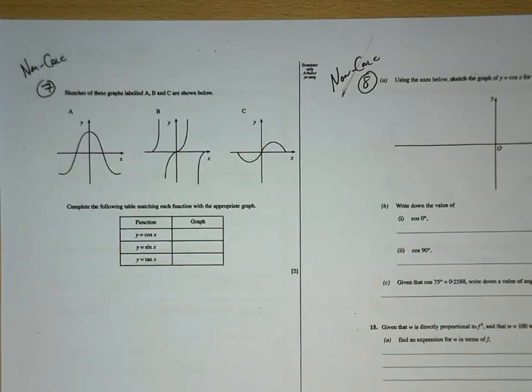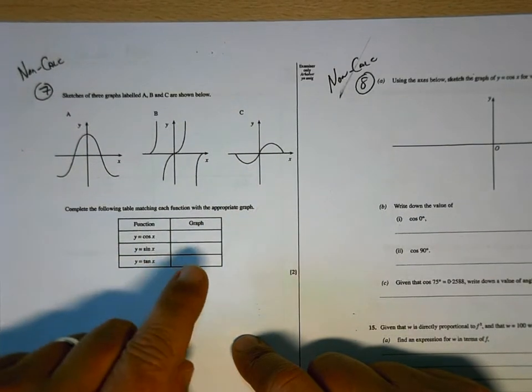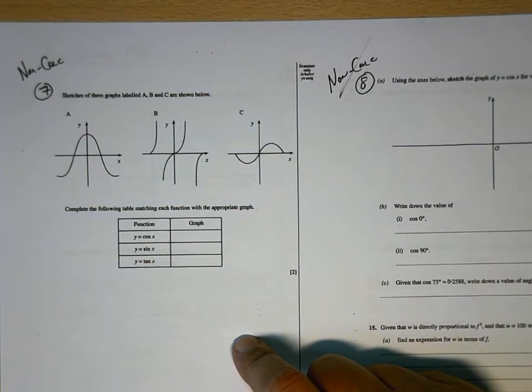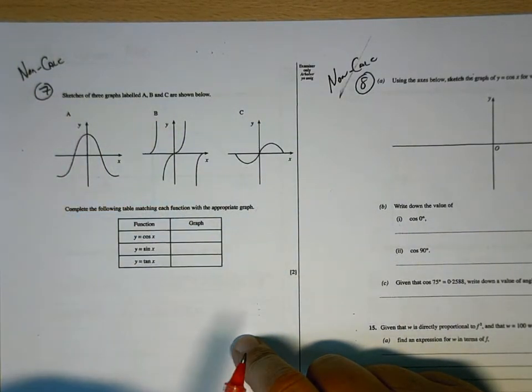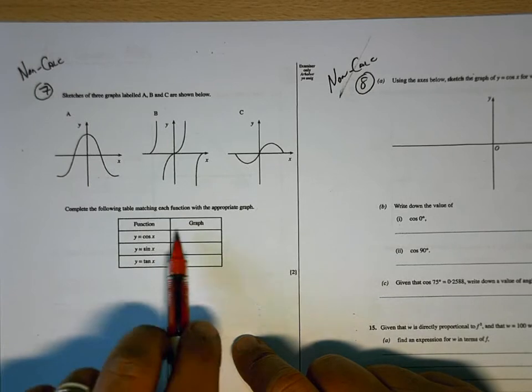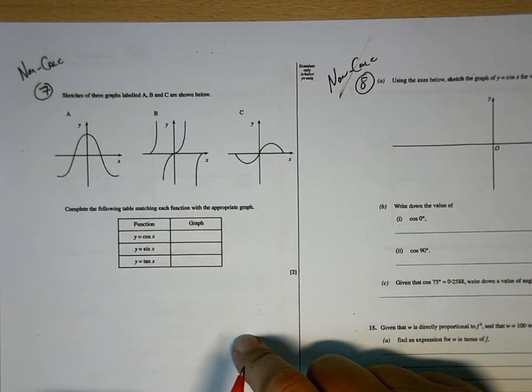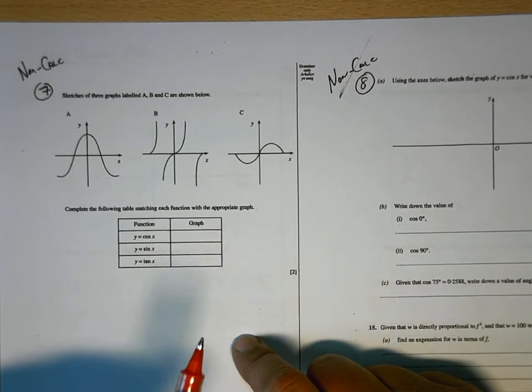Okay, and then the final two questions are taken off non-calculator papers. So this is where you need to recognize and memorize what the graph looks like. So sketches of 3 graphs labeled A, B and C is shown below. Complete the following table matching each function with appropriate graph.